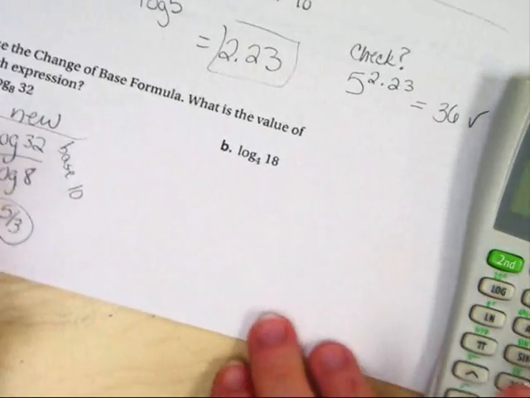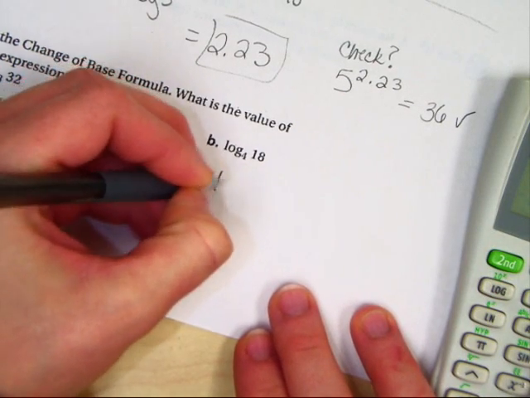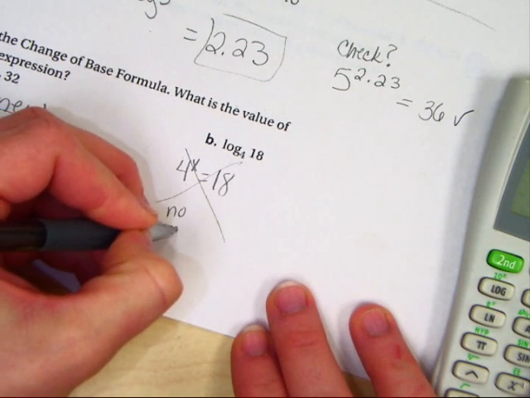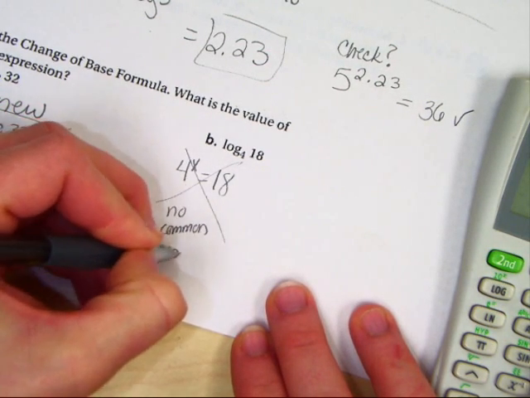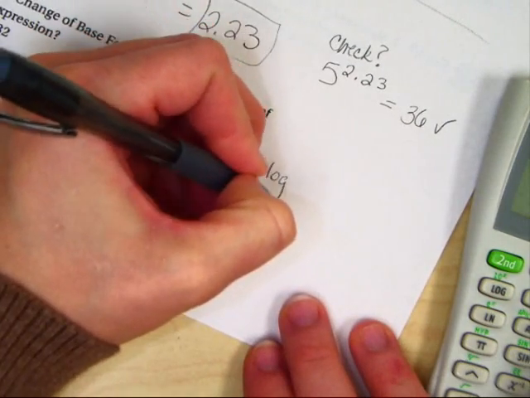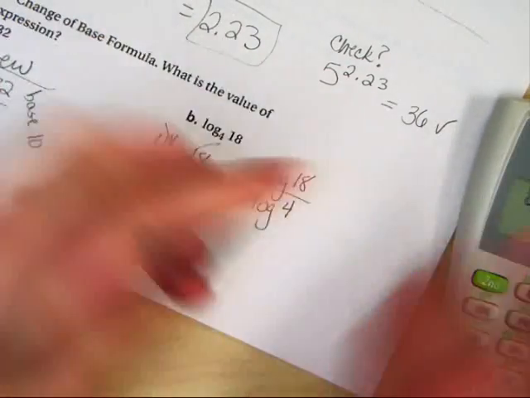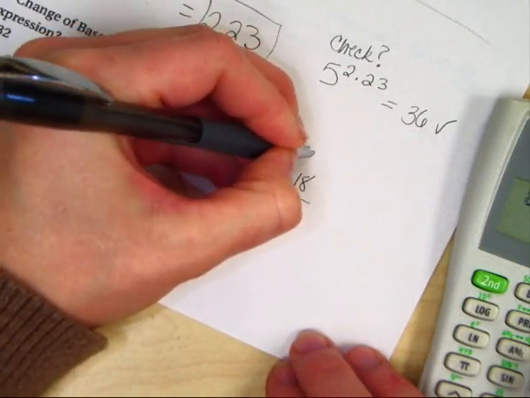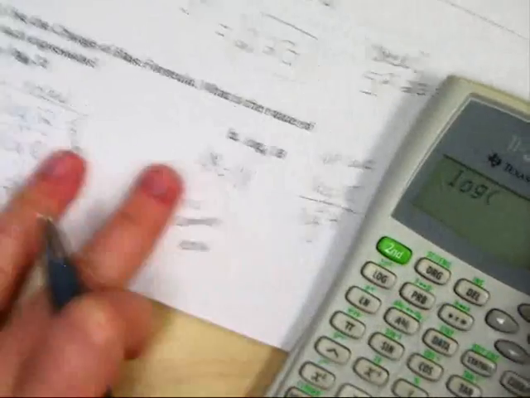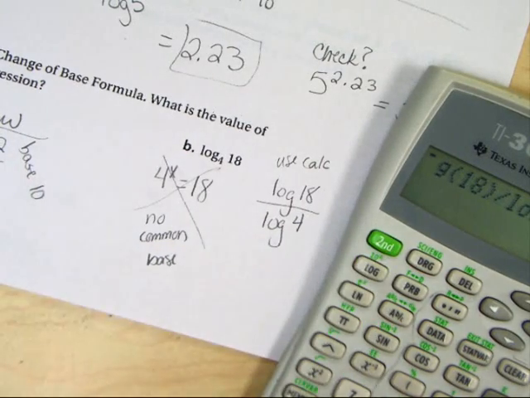Let's try the next one. This would be a log. You would say, like, 4 to what power is 18? These have no common base. So what we have to do is use the change of base formula. I'm going to change everything to a base of 10. Now we put it in our calculator, and we're going to do log of 18 divided by log of 4.